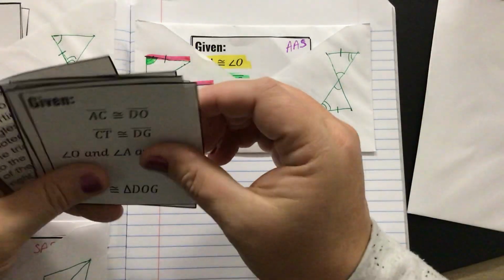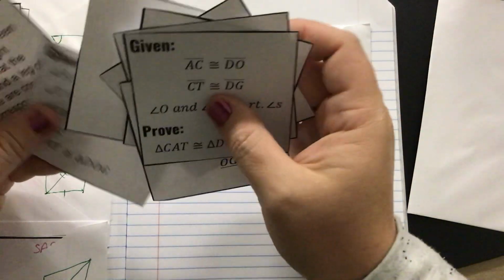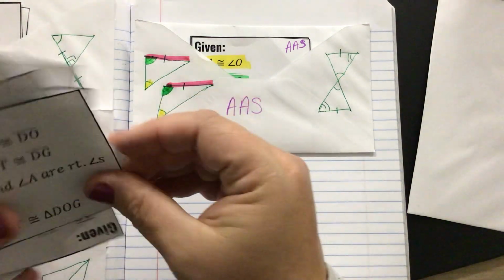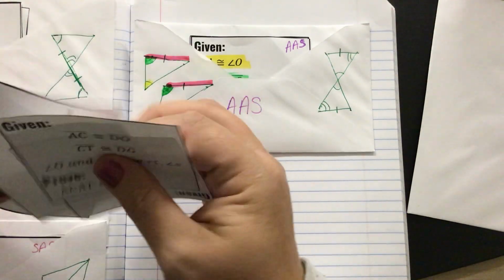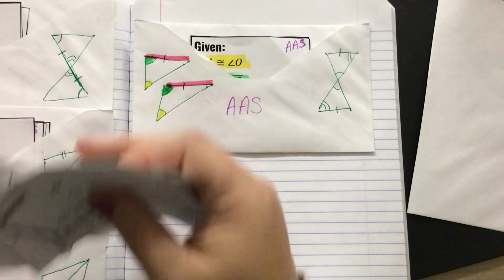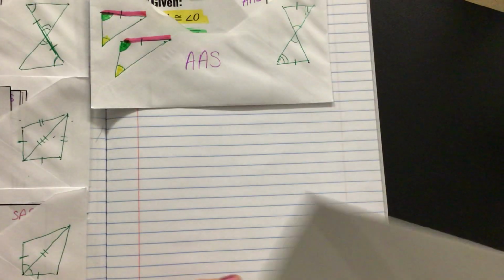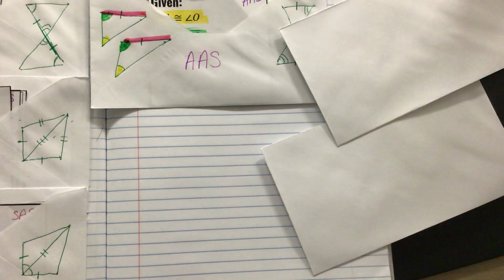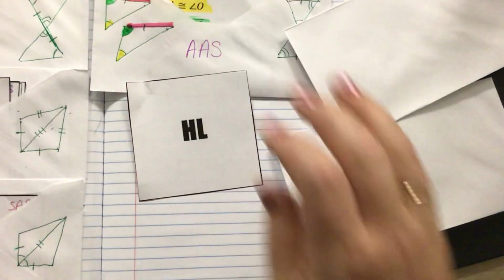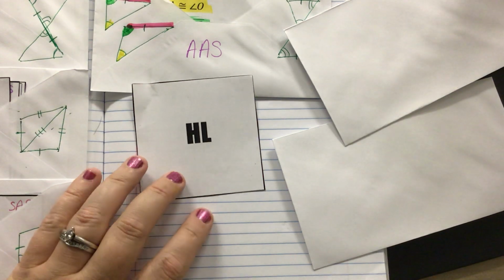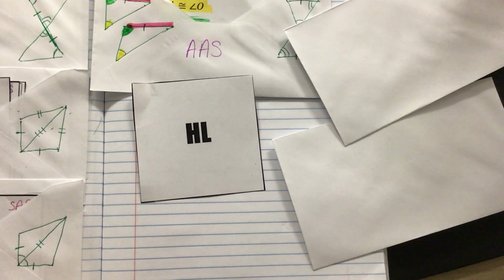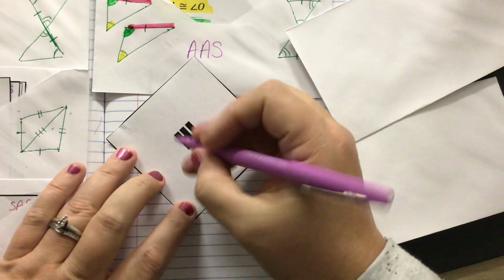Okay, so next, process of elimination. If I said let's do false last, I am left with hypotenuse leg, HL. So if you would, please find the HL card. And I dropped one. That's why I can't find it. Here it is. So HL stands for hypotenuse leg.